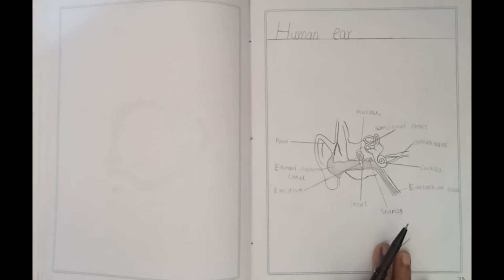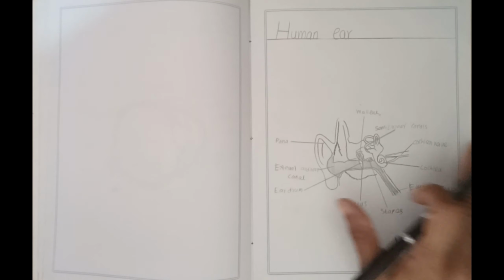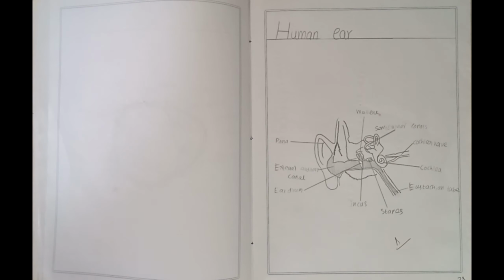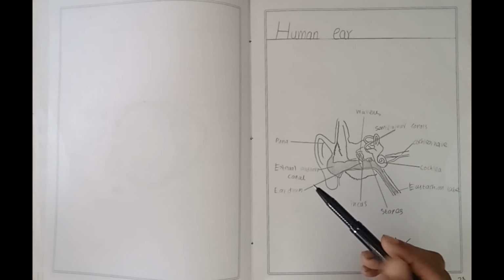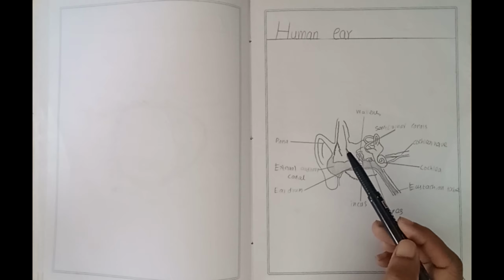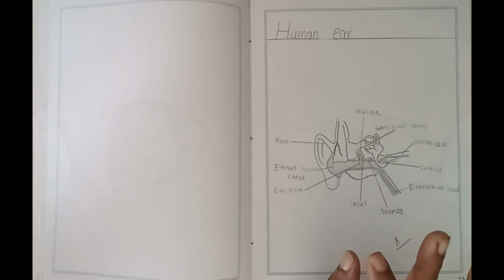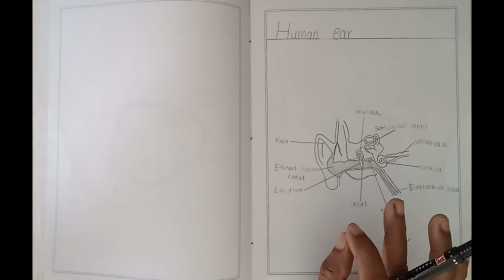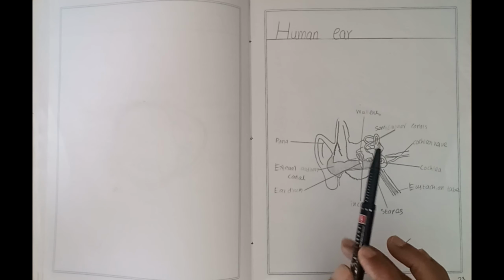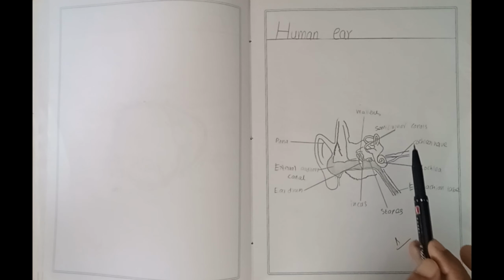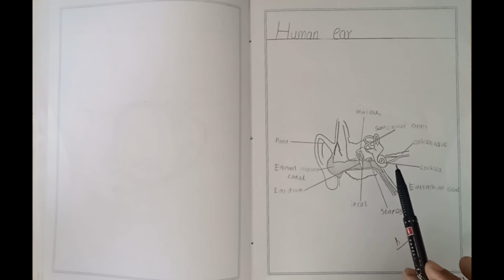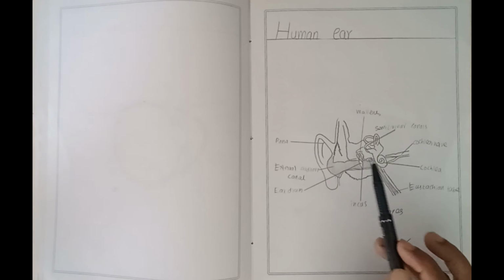Ear. The ear is for the sense of hearing and balancing. There are two functions: hearing and balancing. Now the parts of the ear.